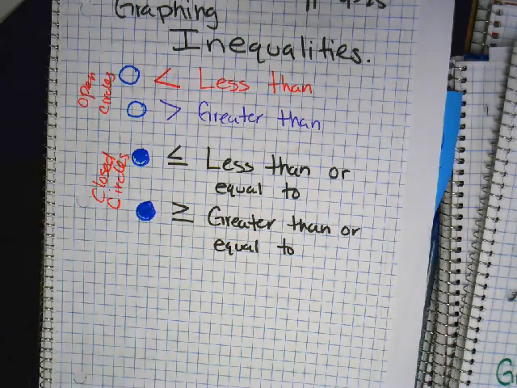Can anybody figure out why these are shaded and these are not shaded? What makes these colored and not colored, just based on the information I just gave you? Because it doesn't have equal to. Yeah. Do you see how these two have the equal to part? And these are the ones that are colored, shaded in. These don't have the equal to part, and they're left open. And that has to do with the equal to part.